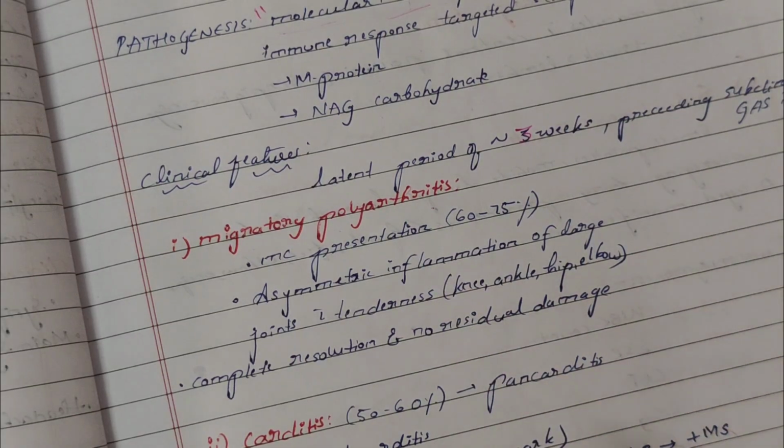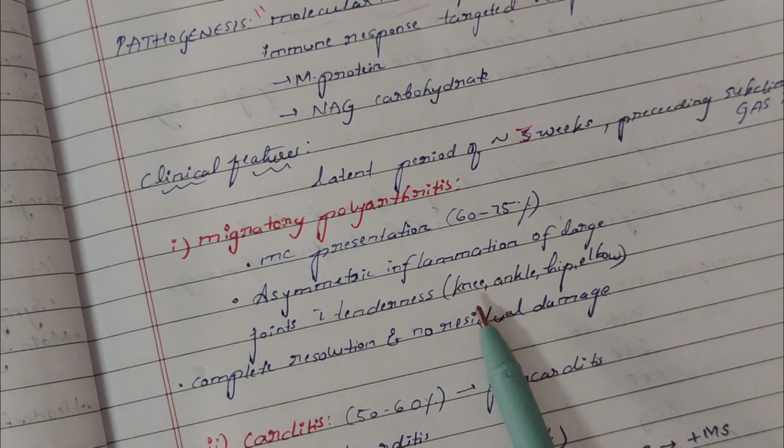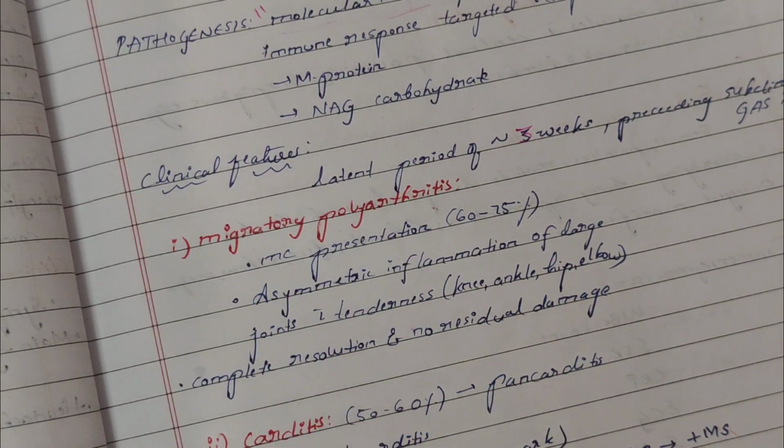Arthritis means inflammation. There is asymmetric inflammation of the large joint with tenderness. Or it is getting migrated; it is not that it is staying in one joint. It is getting migrated, so it is called migratory polyarthritis, such as knee, ankle, hip and elbow, and it's the most common presentation, and there will be complete resolution. There will be no residual damage occurring in your body.